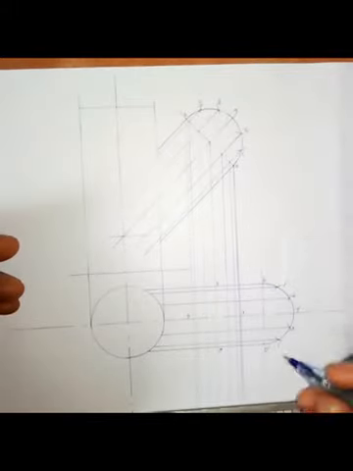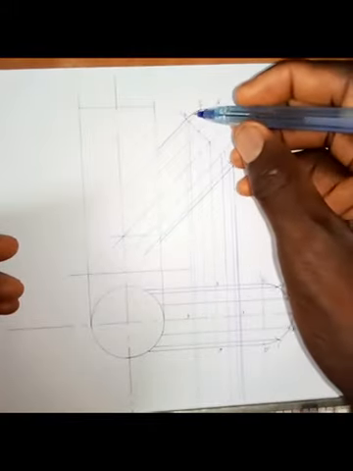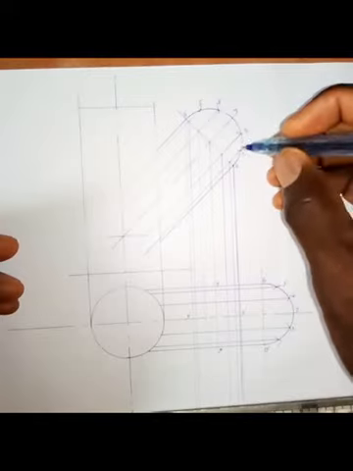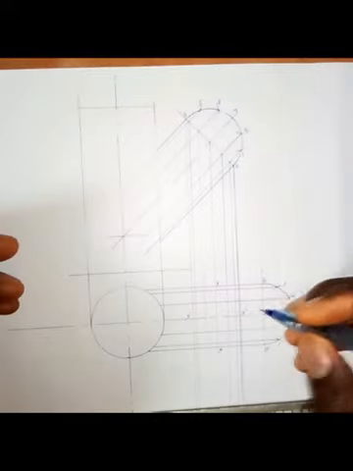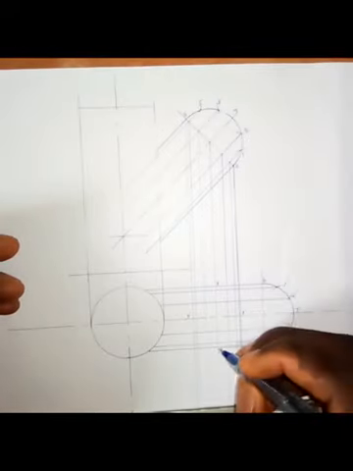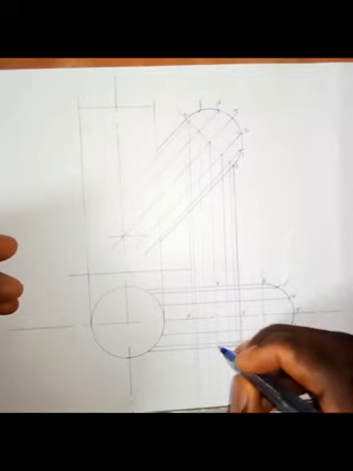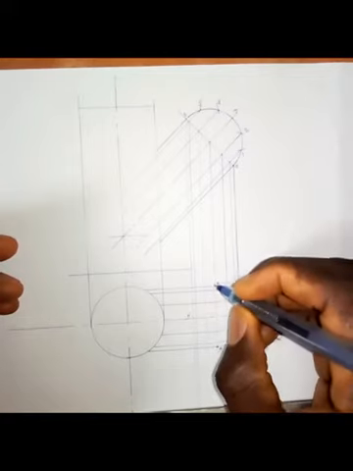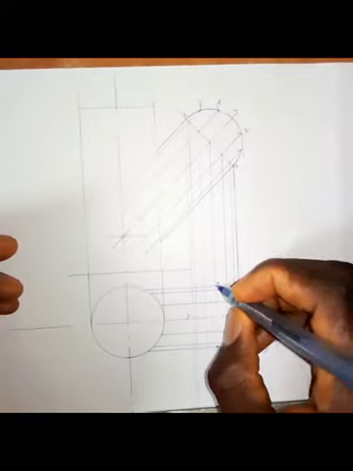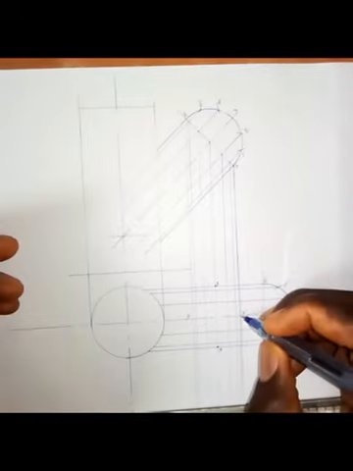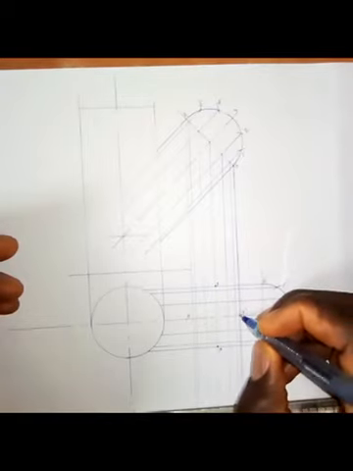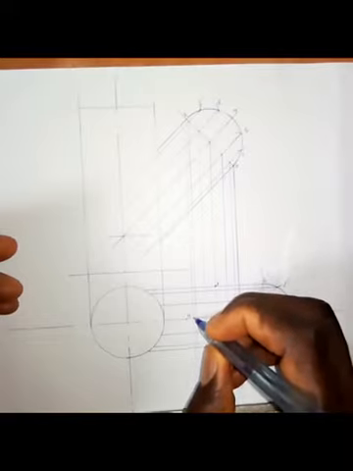What we just need to do is note this point here, this point and this point here, and then this point 3 prime here, and this point 3 prime here.